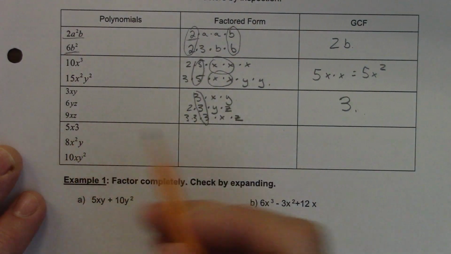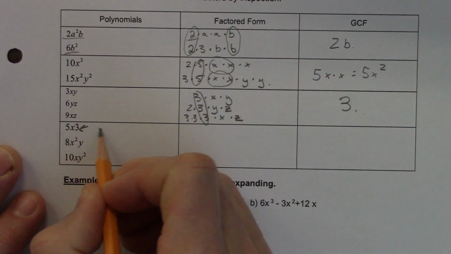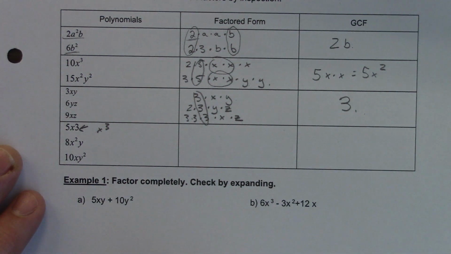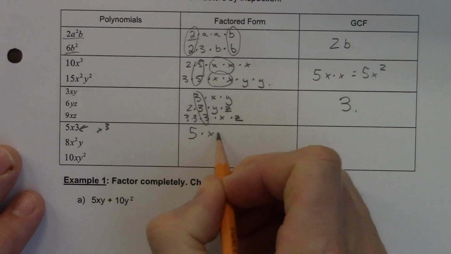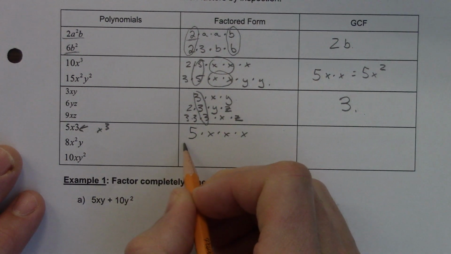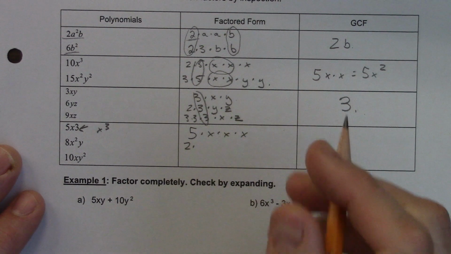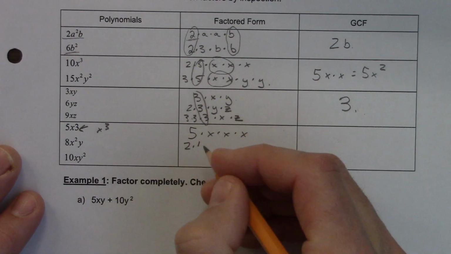Alright. I'm assuming this is supposed to be x cubed. So let's write it like that. 8 is 2 times 4. Or actually it's 2 times 2 times 2.